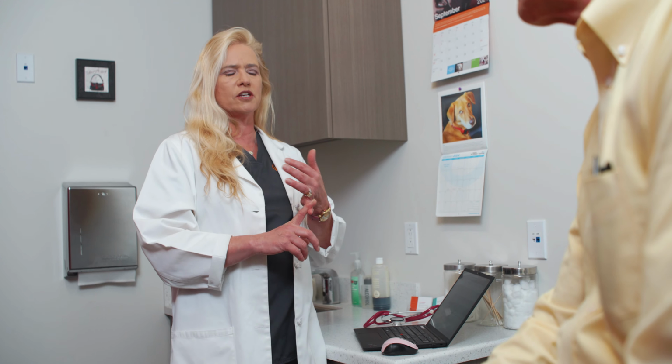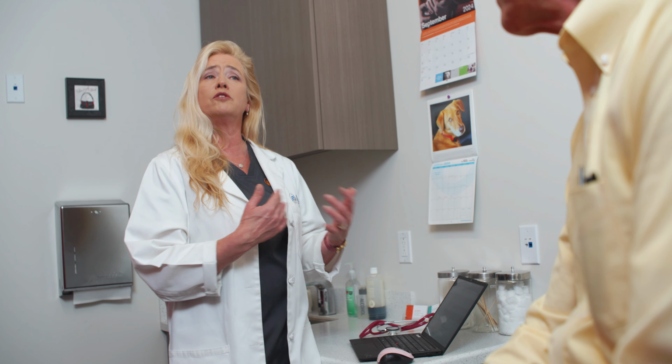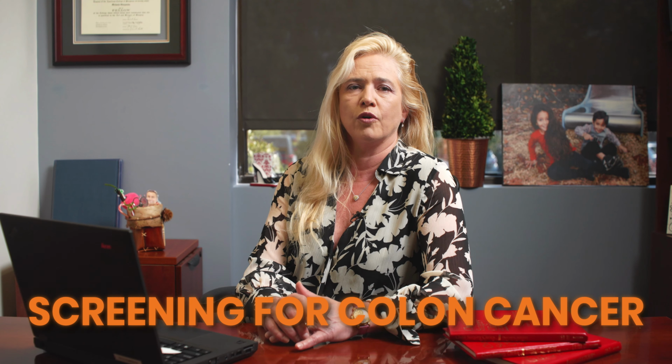So the idea of screening someone for a disease process means that you're taking a patient who is asymptomatic, so has no symptoms that we can attribute to the disease process, and looking for that disease. Current screening includes mammograms for breast cancer, PSA tests for prostate cancer, colonoscopies or Cologuard, screening for colon cancer.